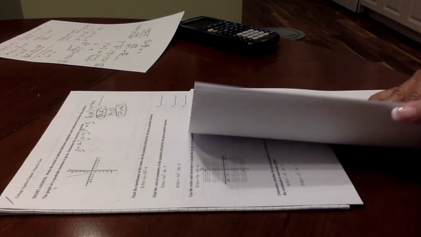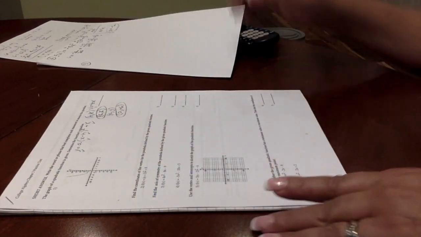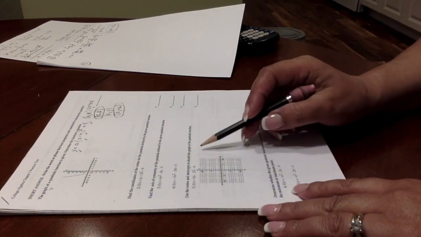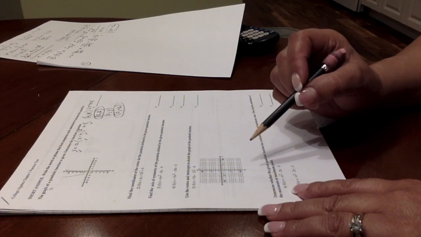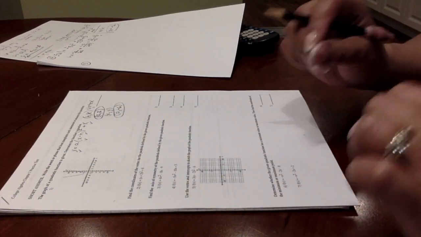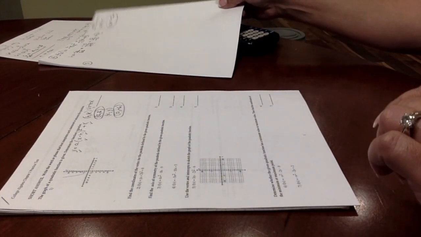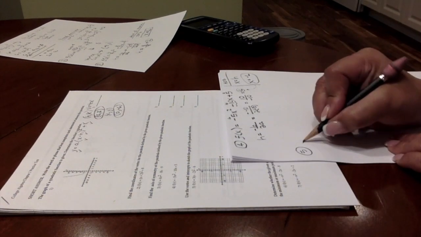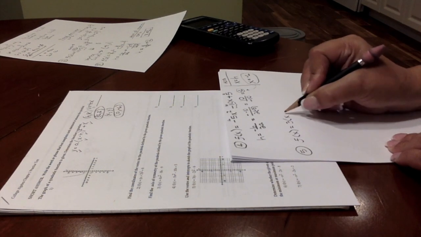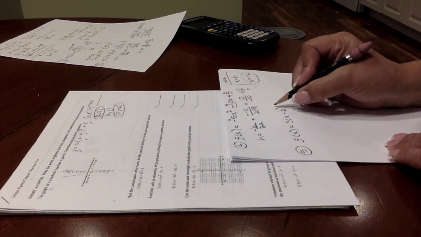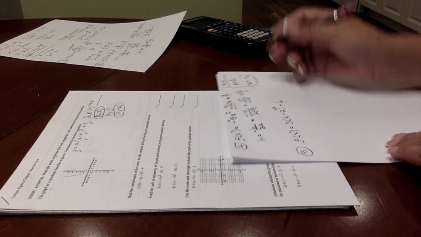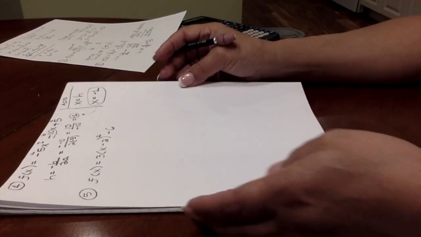In problem number 5, okay, let's go back to the actual test paper here. You're being asked to find the vertex and the intercepts. Okay, so that's quite a bit of work. When they say find the intercepts, that means you have to find the x-intercepts and the y-intercepts. So I'm going to copy that problem over here, and then I will share the steps with you. And then we'll bring the information that we find, the intercepts and the vertex, back to the graphing grid. But let me just move it to this paper so that you have enough room to watch me.